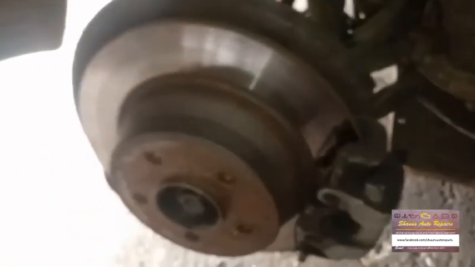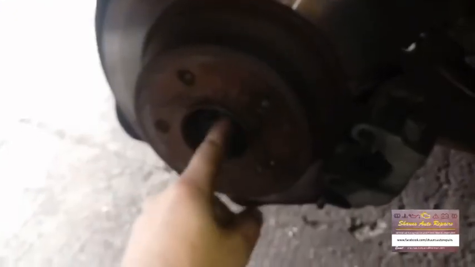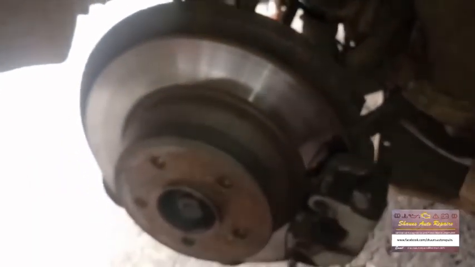So now it's just a case of disassembly. We're going to start by taking the caliper after undoing the hub nut, and then we can take the disc off, take the caliper off, and pull the whole lot forward after we've undone some of these arms to get the shaft out. So let's see how we go.